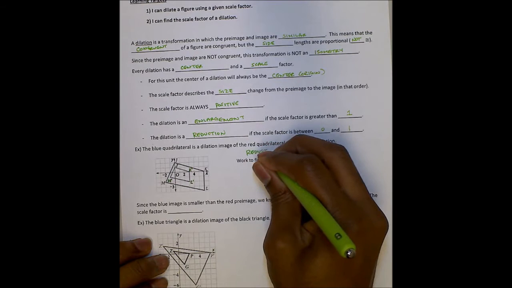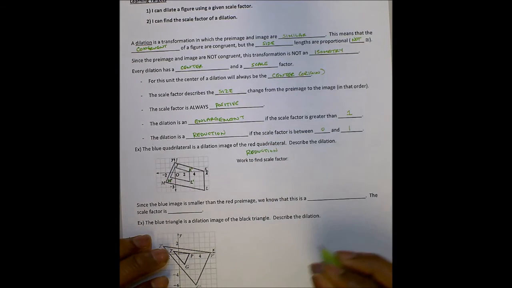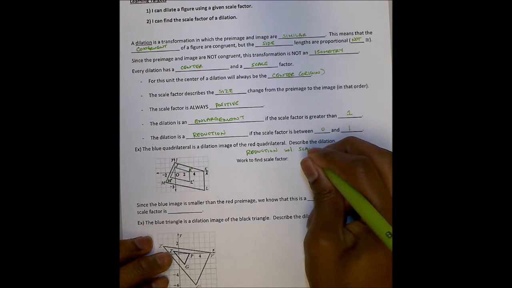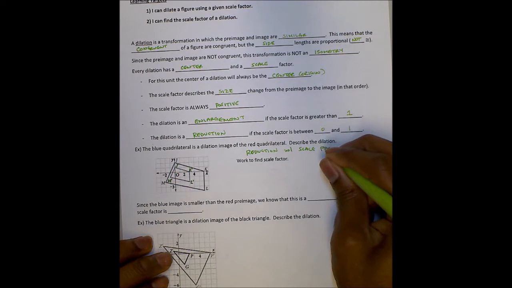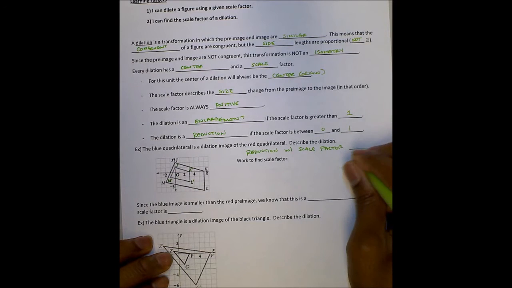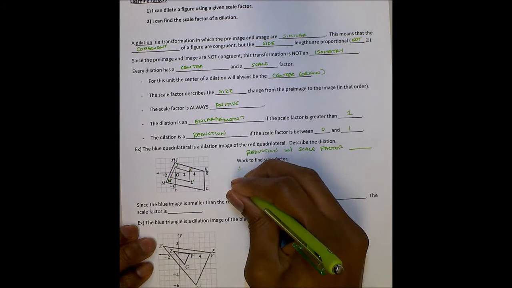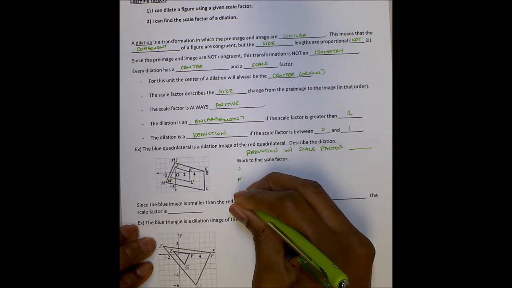Now we need to find out the scale factor. So this is going to be a reduction. The way that we can find the scale factor is we look at the corresponding coordinates. So I'm going to put some coordinates for J, for K, for L.